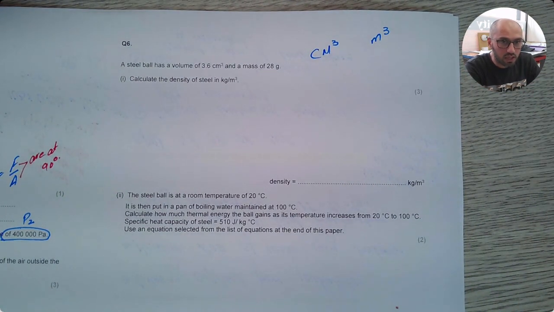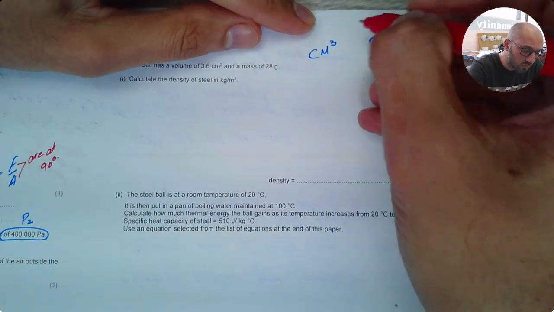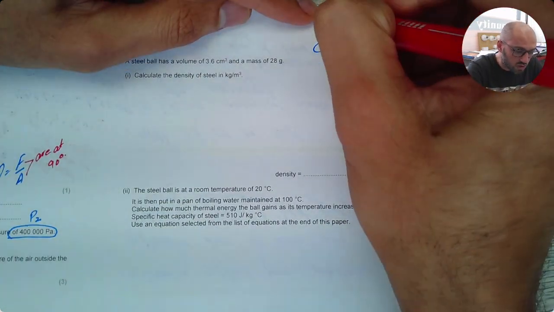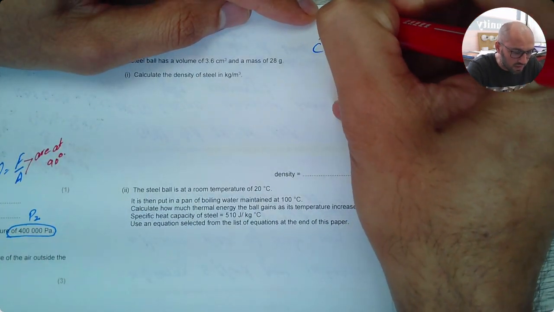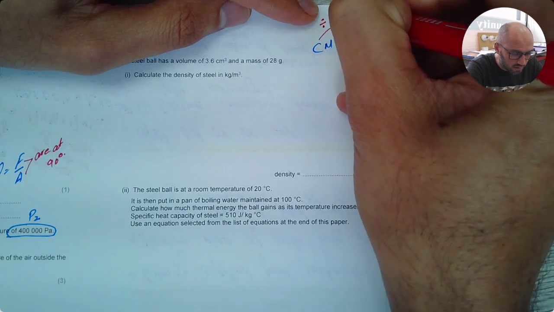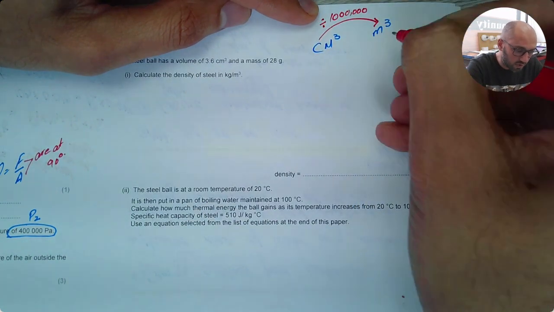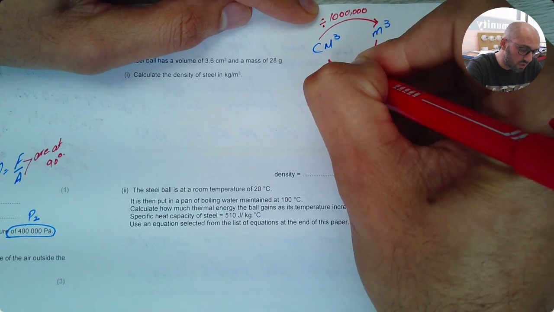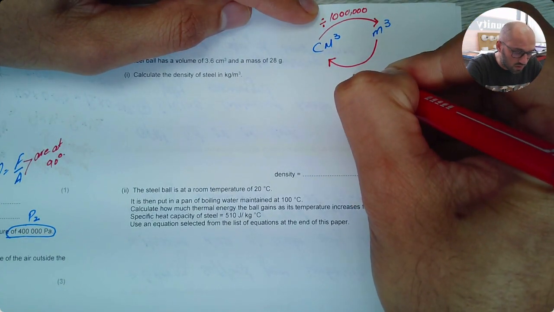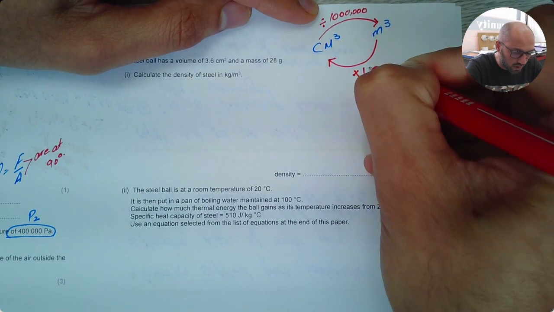Now, this is something I have not discussed in my previous videos, so I would like you to make note of this somewhere and keep it safe, because who knows, a conversion might be required similar to this one in your exam. So when you go from centimeter cube to meter cube, you will divide by 1,000,000. When you go from meter cube to centimeter cube, you will multiply by 1,000,000.